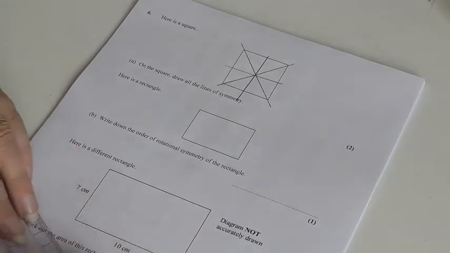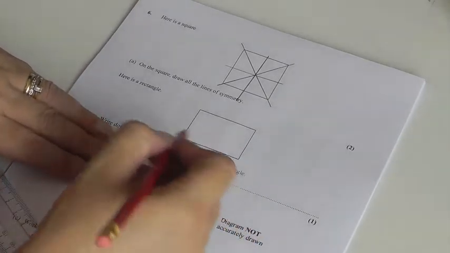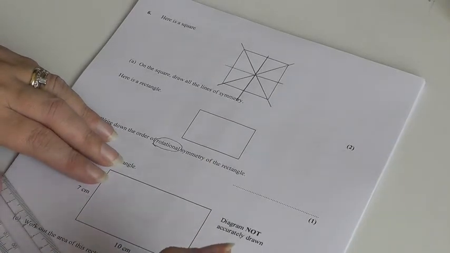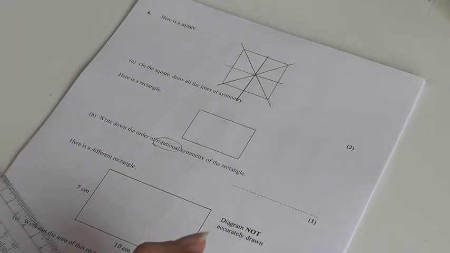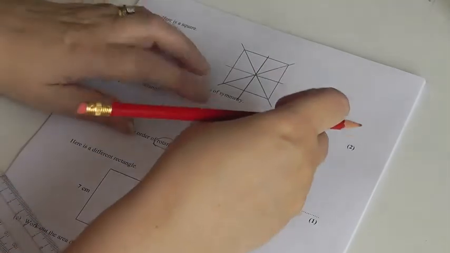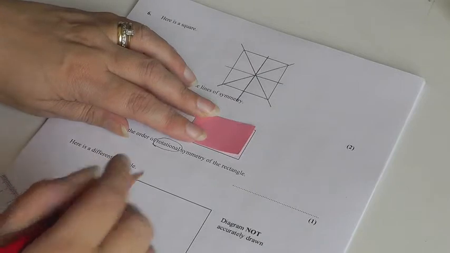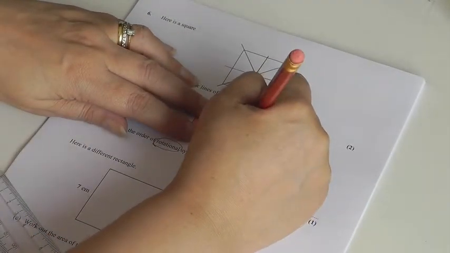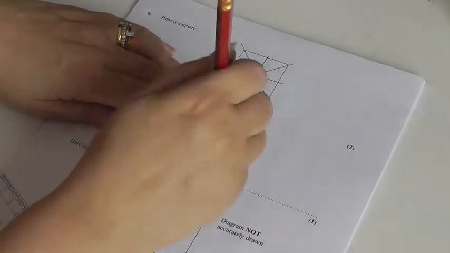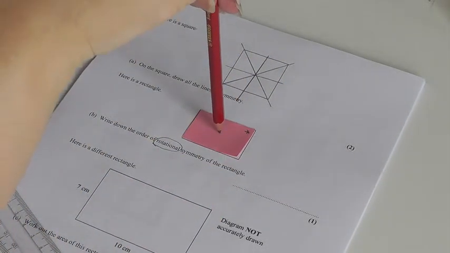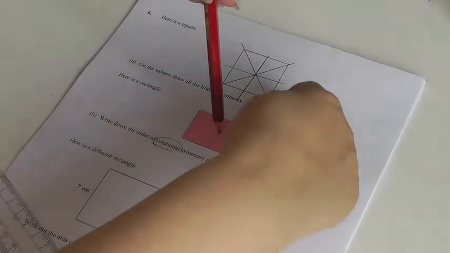The second part of the question is using a rectangle, and it's asking you for rotational symmetry. This is not the same as line symmetry. It is based on turning a shape and how many times it will fit on itself in a 360-degree turn. Here's a rectangle. Again, in an exam situation, you could use tracing paper. I'm going to put a little star there because I'm going to count how many times this rectangle fits on top of itself before that gets back to the beginning.